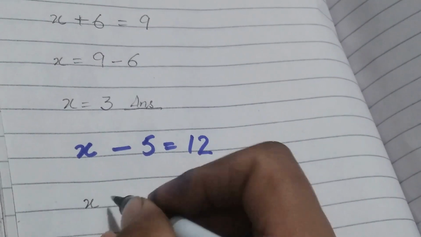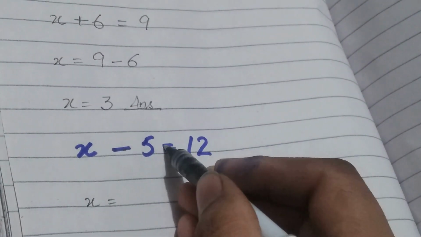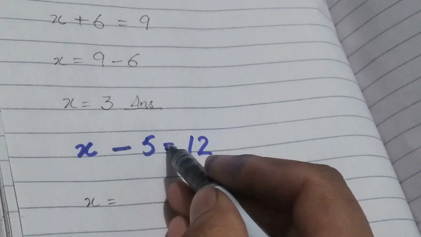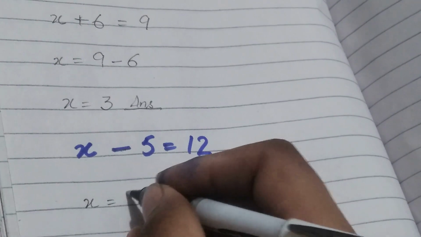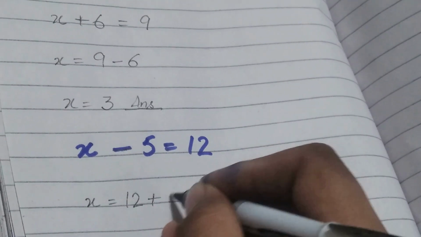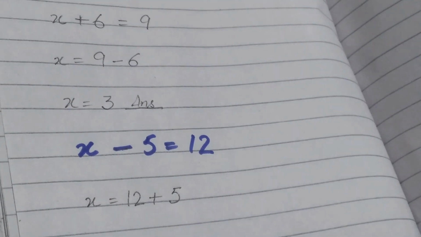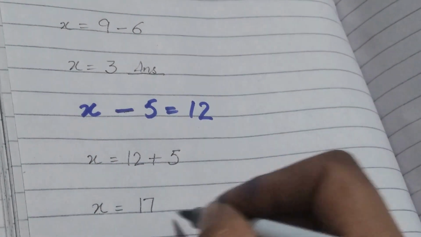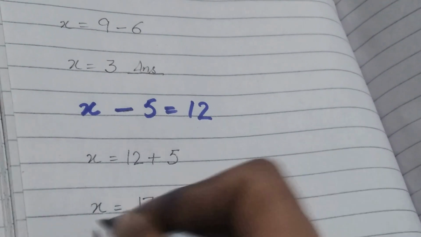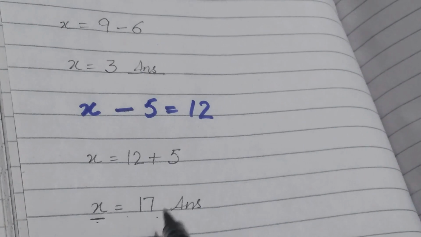x equal to, here is minus 5, and when it goes to the other side of equal it will be plus. 12 plus 5. So I will add here 12 plus 5, 17. It's our answer. It is the value of x. x equal to 17.